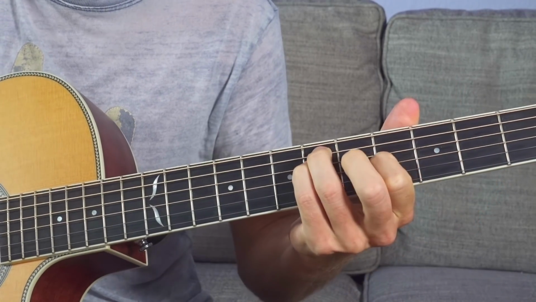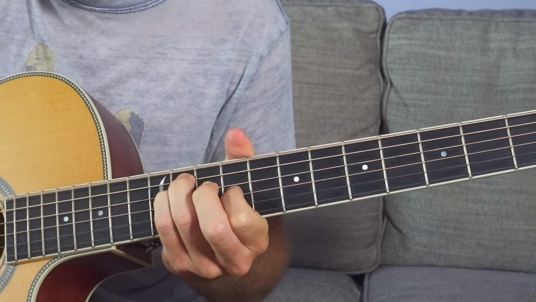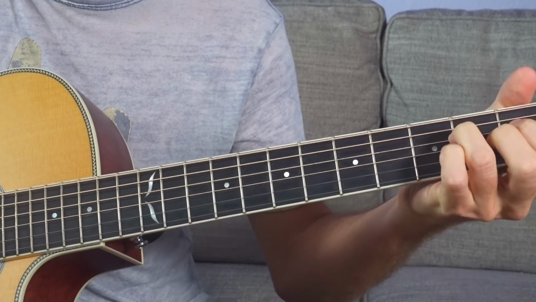Okay, so we're going to run through them all, and then we're going to talk about the high E string really quick. So, running through all of them, we got the 1 chord, the 2 chord, the 3 chord, 4, 5, 6, 7, 1.